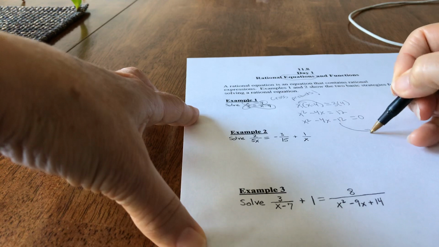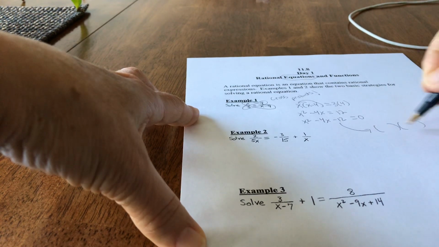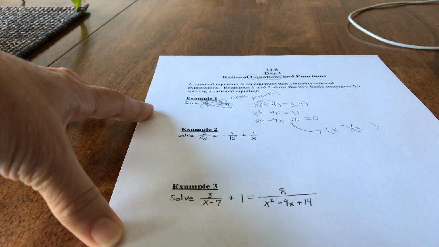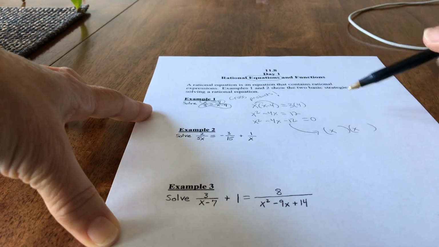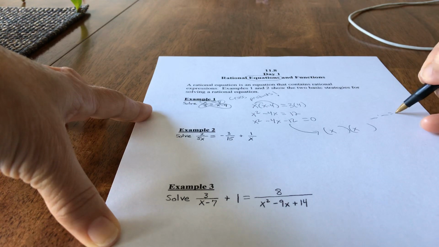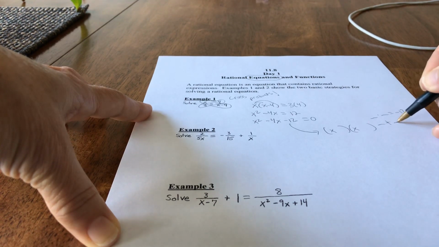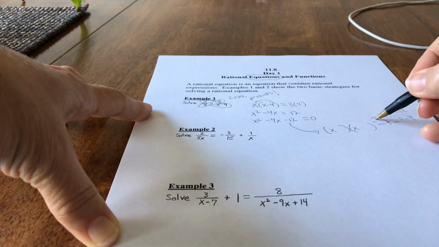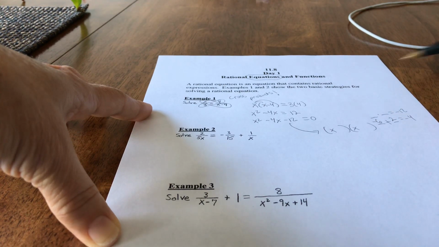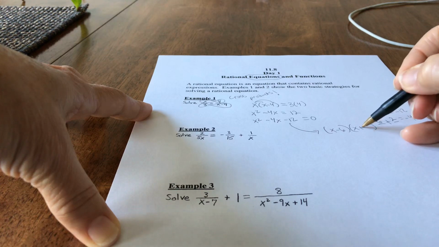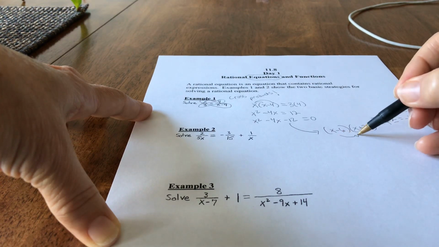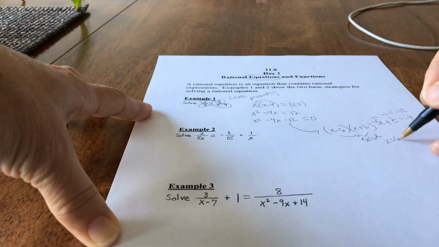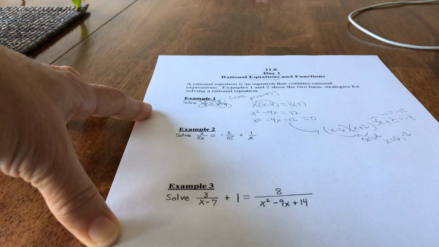So from here, I need to find two numbers that multiply together to give me a negative 12 and have a difference of negative 4. So what times what makes negative 12, but when I add them, I get negative 4. So that should be a negative 6 and a positive 2. When you solve this, you will get x is 6 and negative 2.